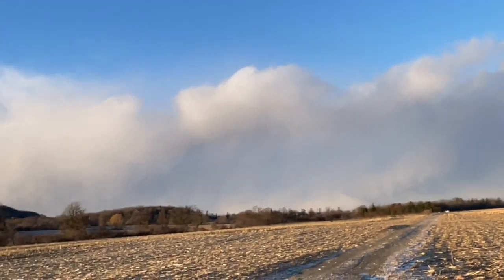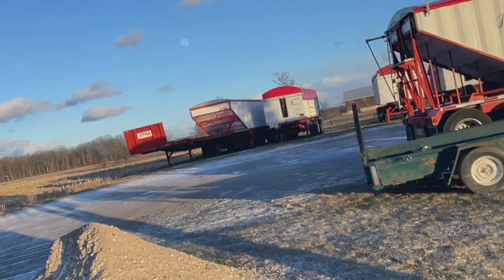Make another video on zoom. Might even get the Nikon out, but it's freezing. It's the max zoom with the iPhone 12 Pro Max.